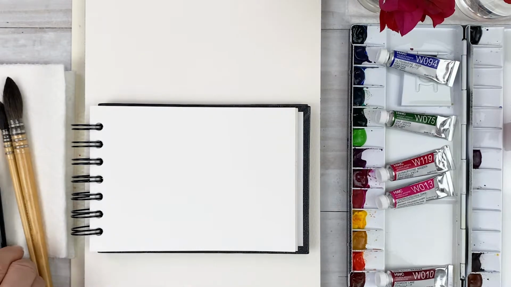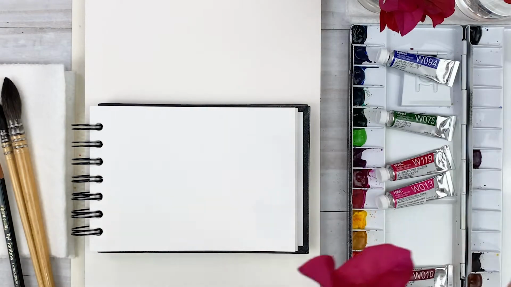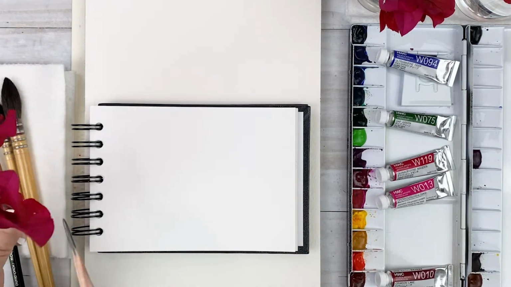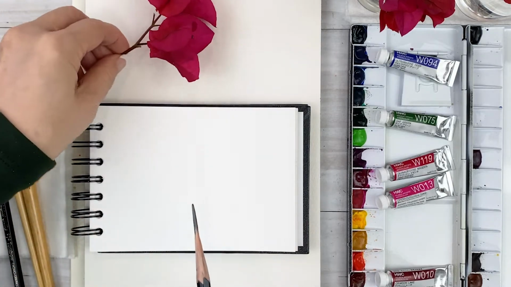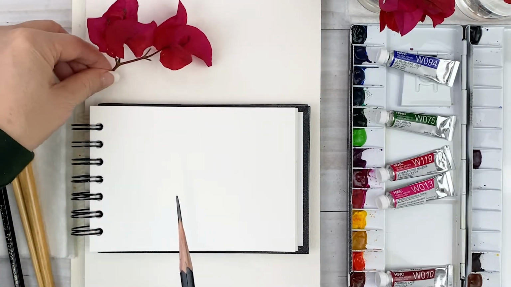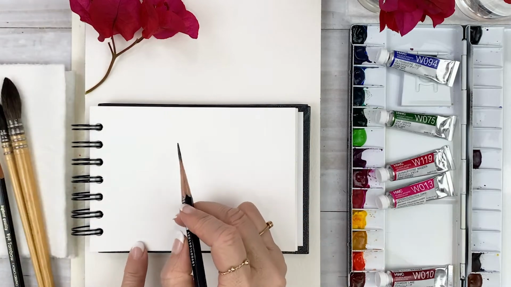Okay, let's get started. First, a very simple sketch with a 2B pencil. I'm only going to sketch this flower this way.